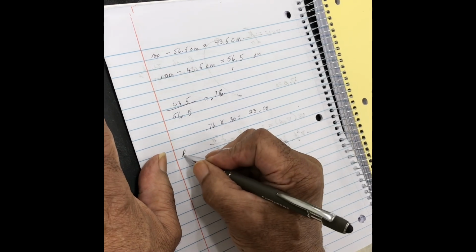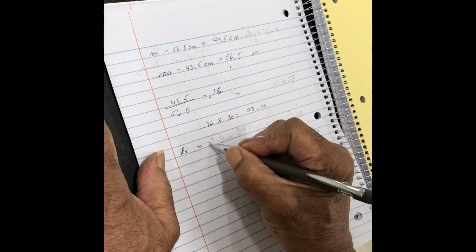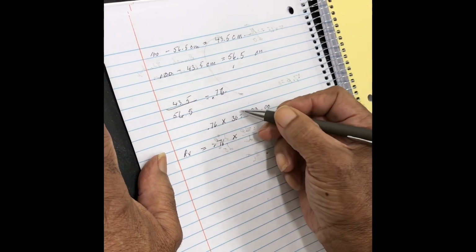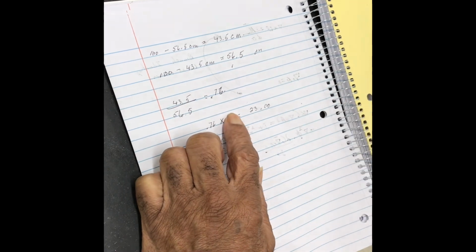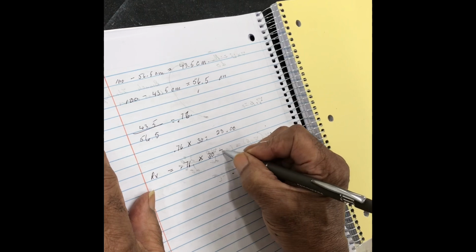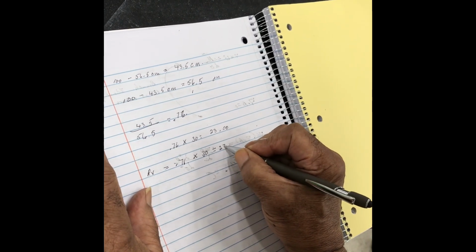And Rx is going to equal 0.76 times 30, which is the box, which comes out to be 23 ohms.